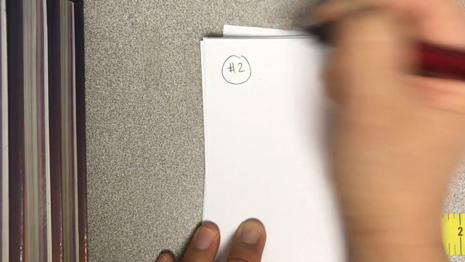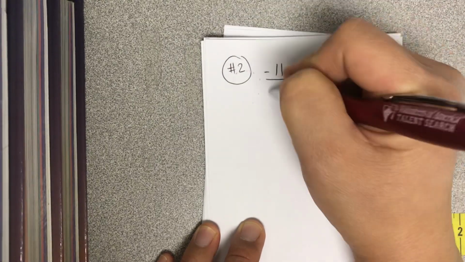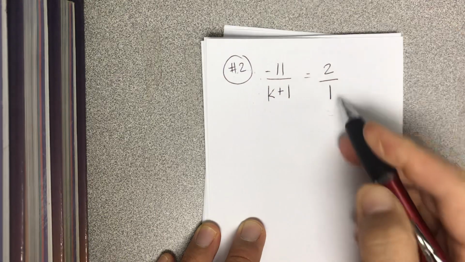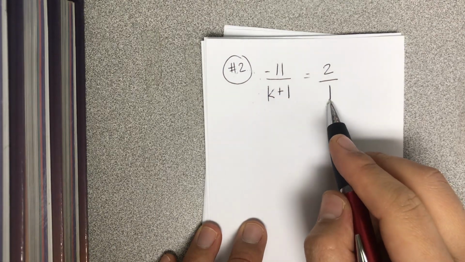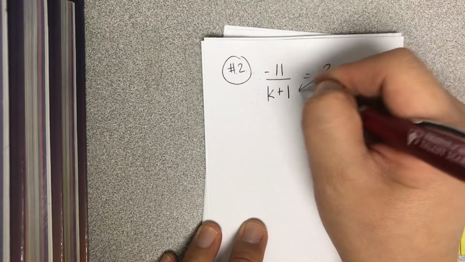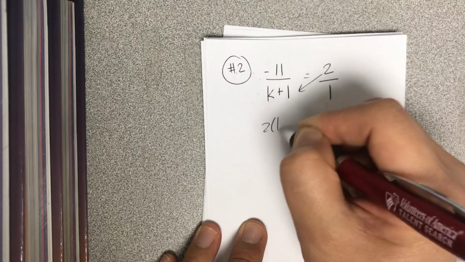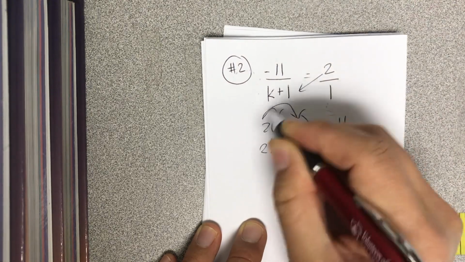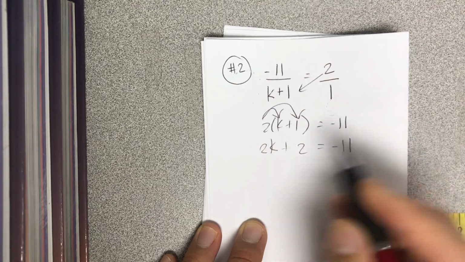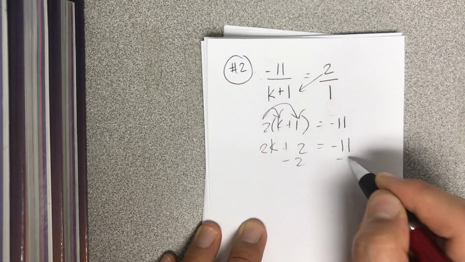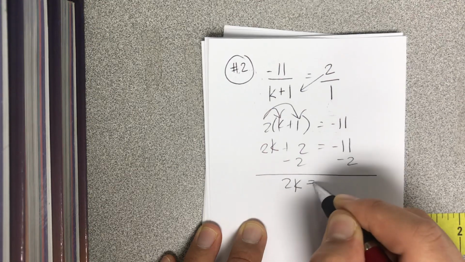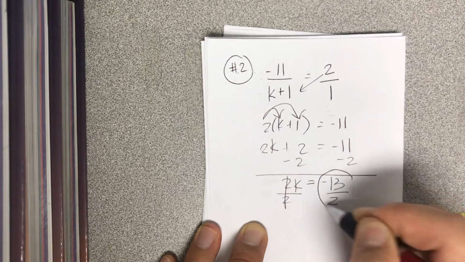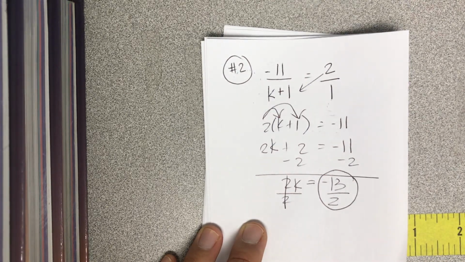Number 2. This is an easy question. Negative 11 over k plus 1 equals 2. Just put a 1 under here, and then what you can do is just cross multiply. So that's going to be 2 times k plus 1 equals negative 11. Distribute. That's going to be 2k plus 2 equals negative 11. They want to know what's k, so minus 2, minus 2. 2k is going to equal negative 13. Divide out the 2, divide out the 2. k is going to equal negative 13 over 2.